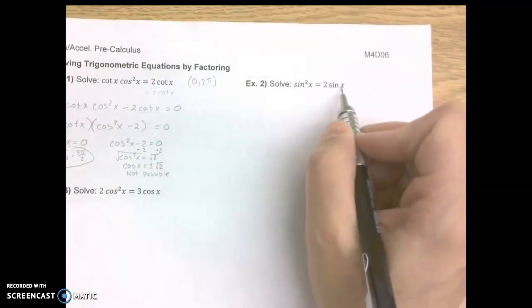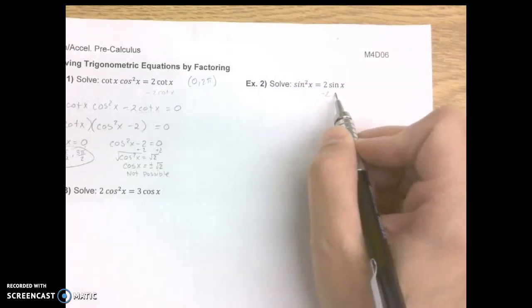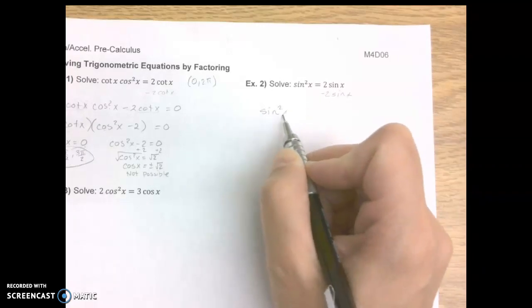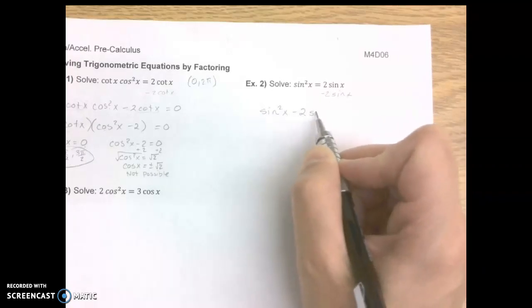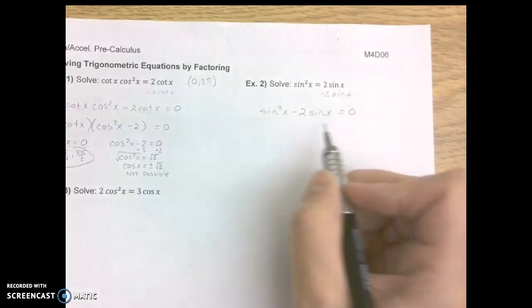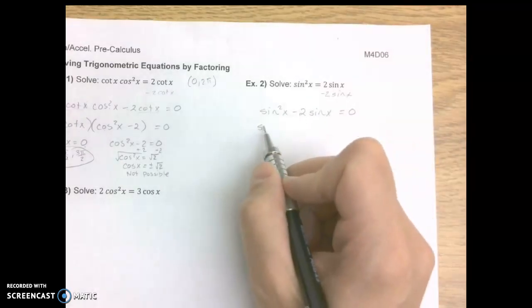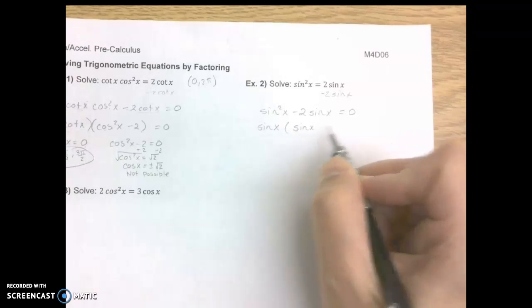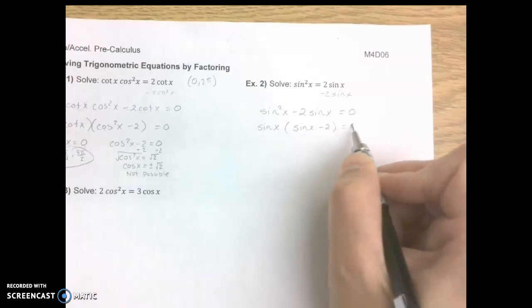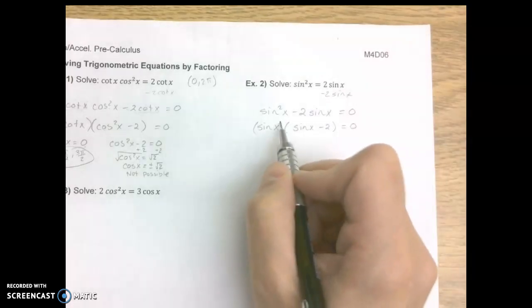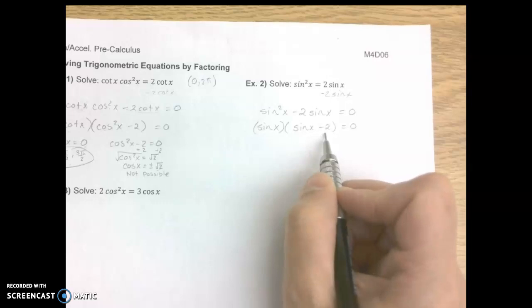I'm going to subtract 2 sine of x. I'm going to bring everything to one side. Sine squared x minus 2 sine x is equal to 0. I can factor out a sine of x, and I'm left with sine of x minus 2 is equal to 0. So I have my two factors.